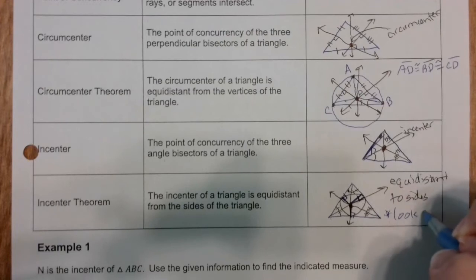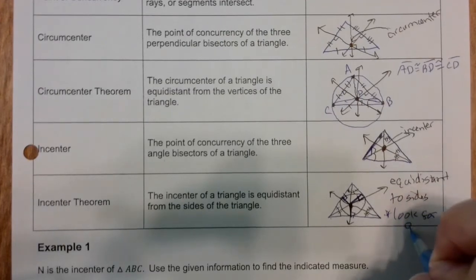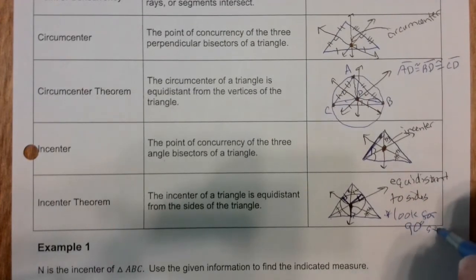So look for the 90-degree symbol. Those are the ones that would be the same distance.